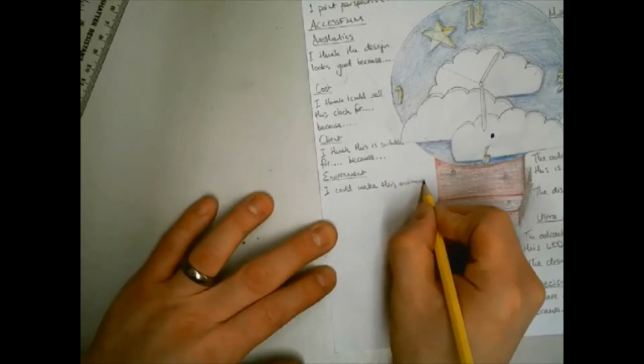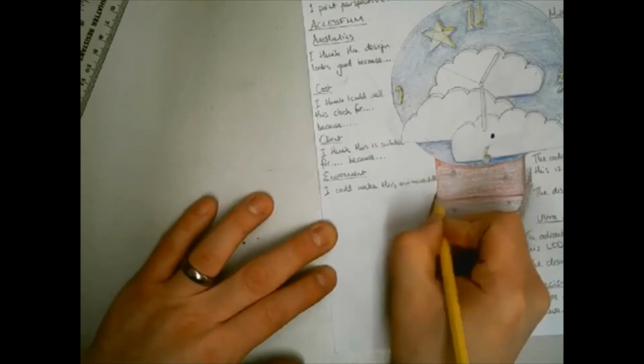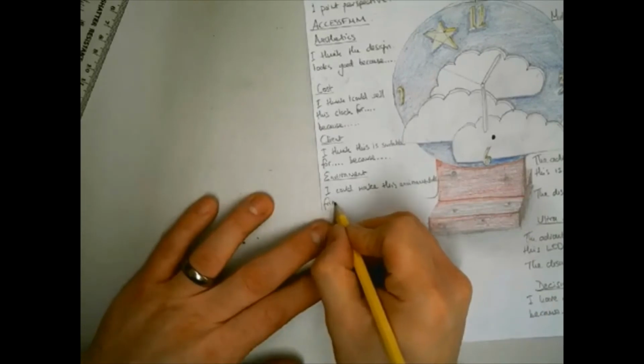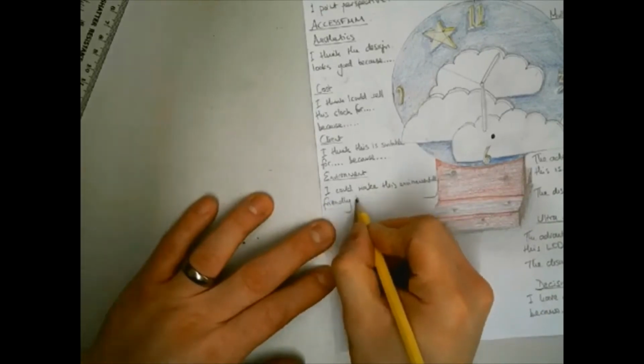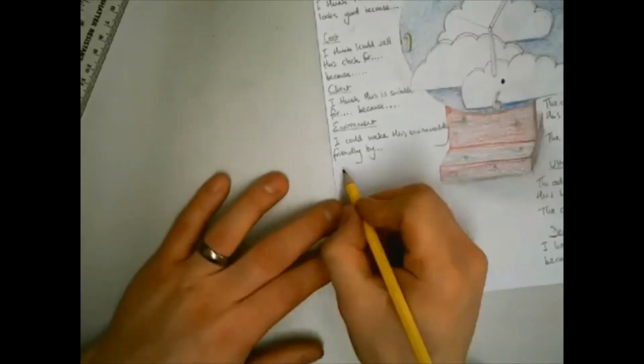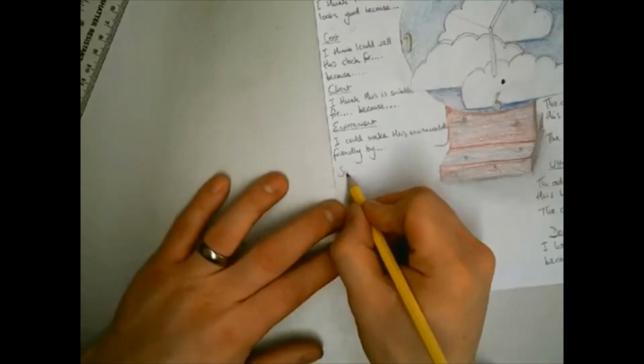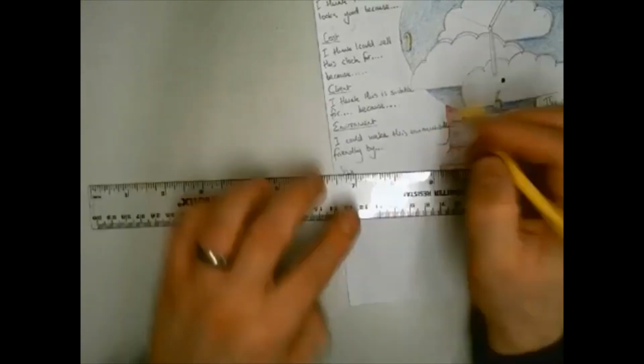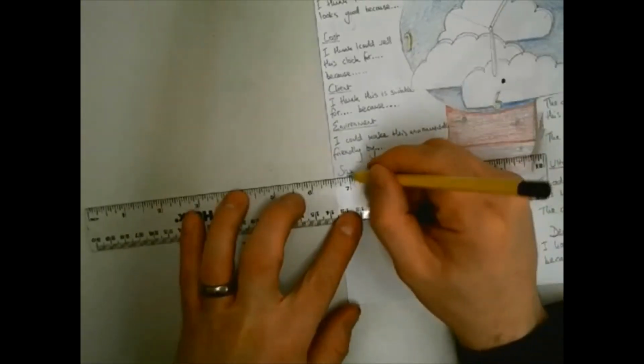An example from my design would be, I will use recycled wood to make the clock because it means less trees will need to be cut down. This will reduce the product's carbon footprint. Carbon footprint just means the total greenhouse gas emissions caused by an individual product.